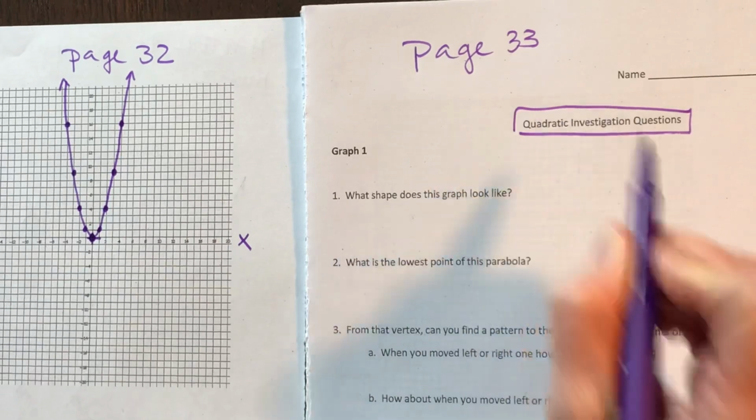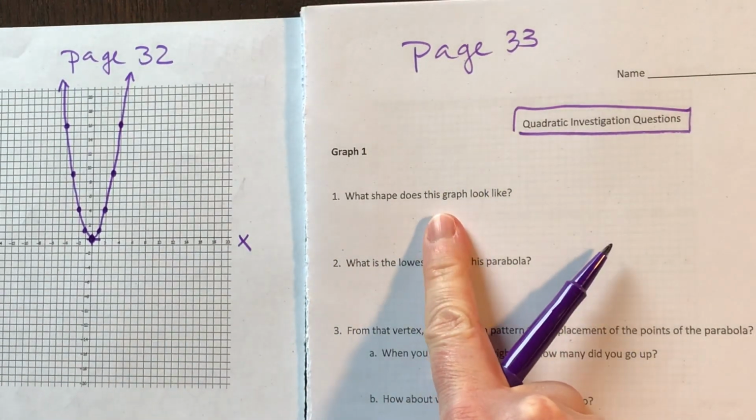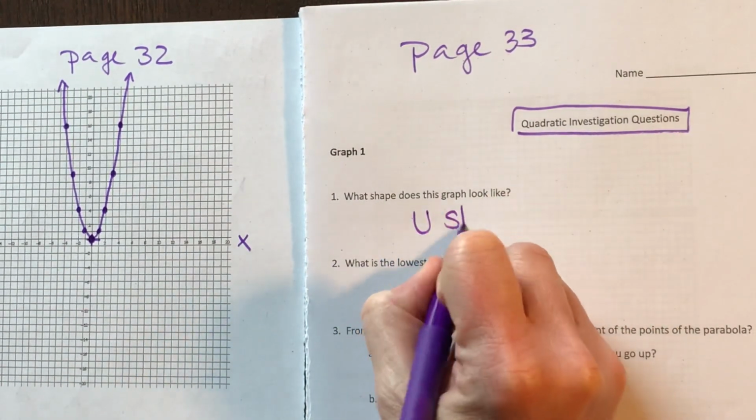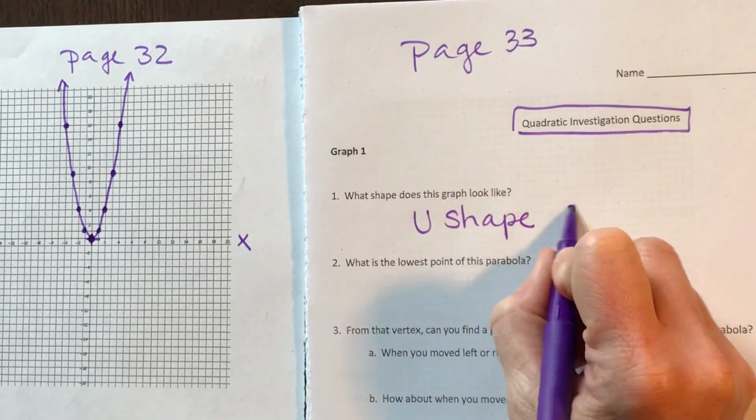So what do you notice about this shape? What does the shape look like? Well, it's a U shape. They call this a parabola.